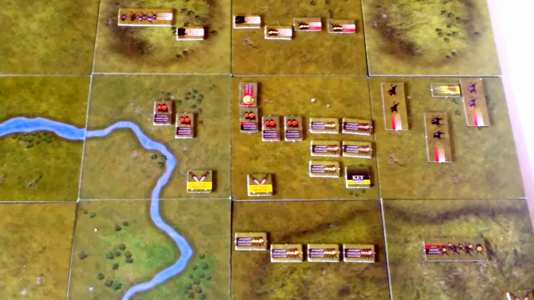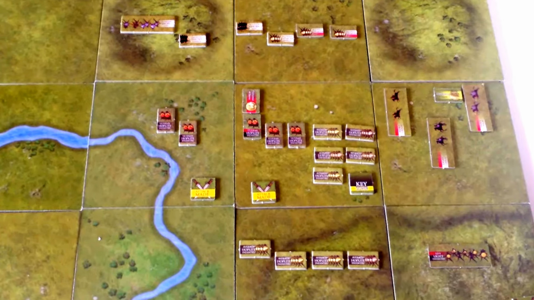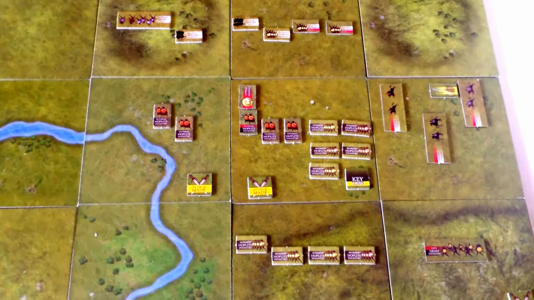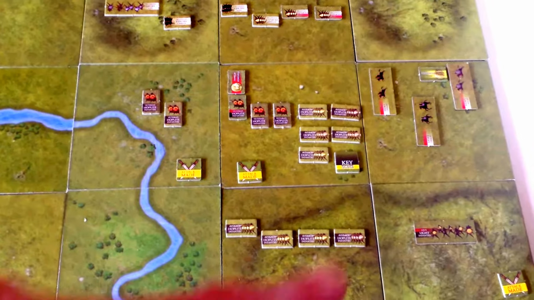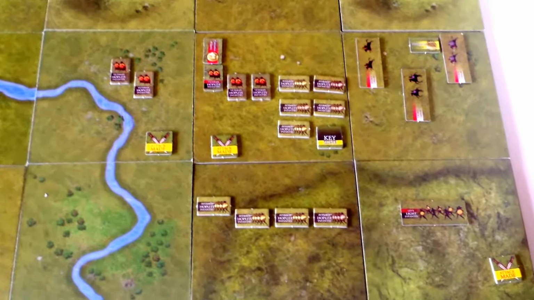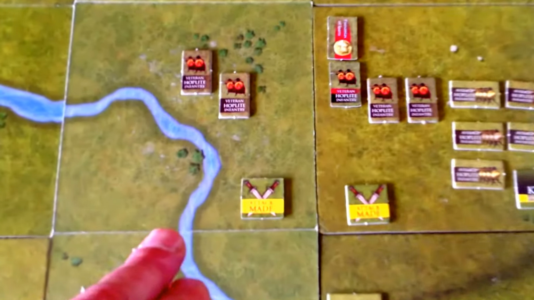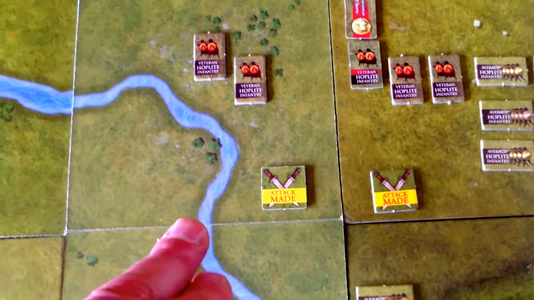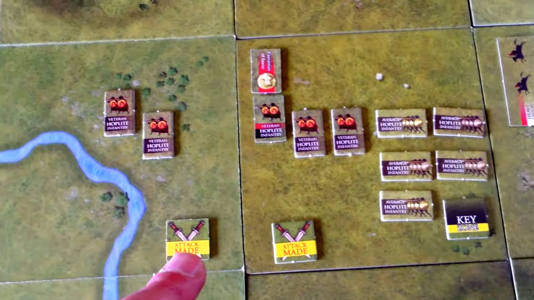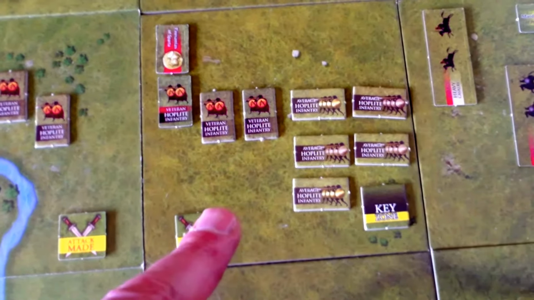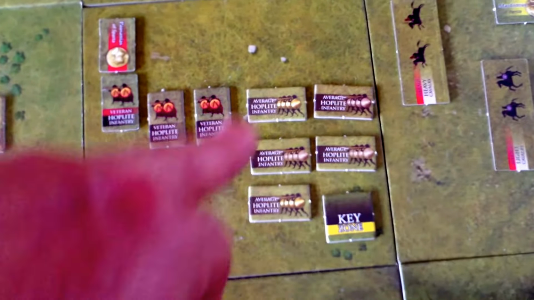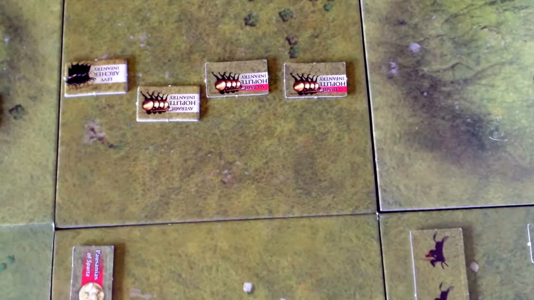Okay, we're at the end of the Greek turn 4, and the Greeks have gotten a large majority of their army onto the battlefield, with a few still to deploy. They have launched attacks with their left flank hoplites into the hill with no success. They have attacked in the centre prior to bringing up reinforcing hoplites and inflicting some damage on the opposing average hoplites.